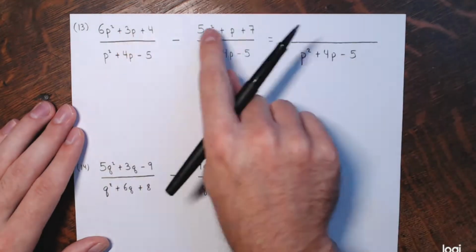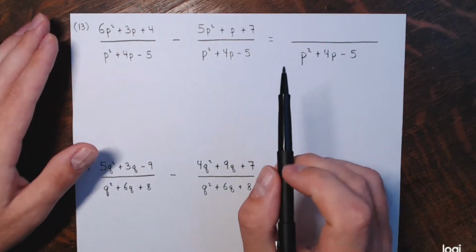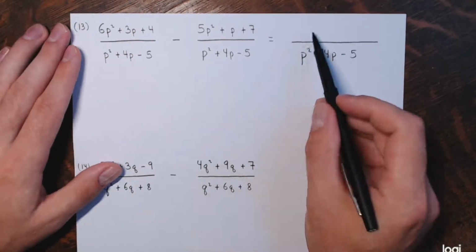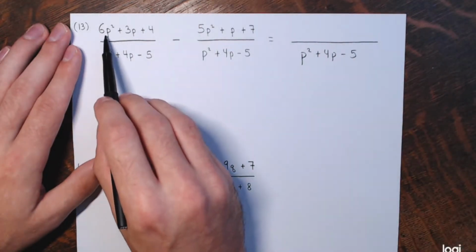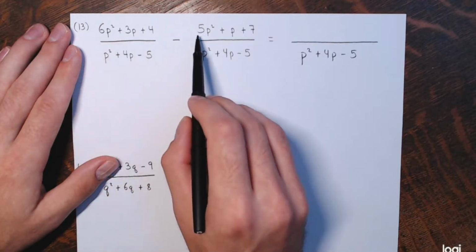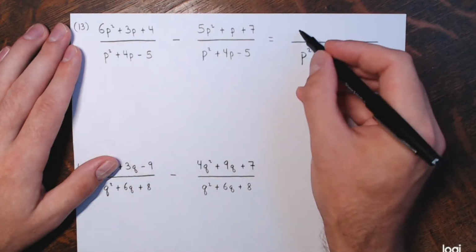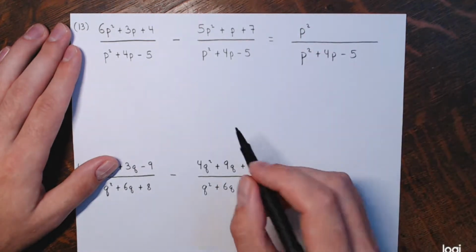And I'm subtracting the numerators. Now, and really you're just combining like terms. So I'm going to do something pretty quickly here. I'm going to shortcut it. First numerator has a 6p squared minus 5p squared. That's 1p squared. I'm just combining like terms.